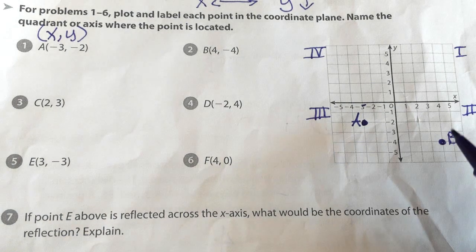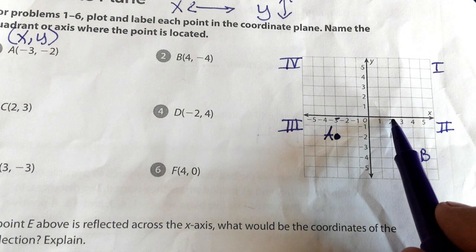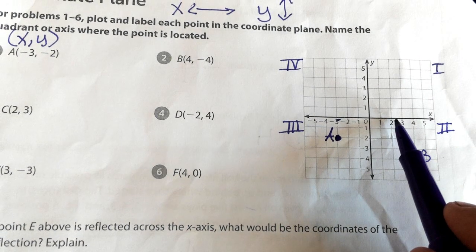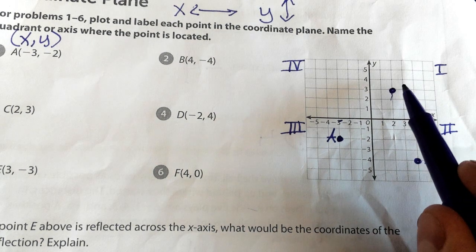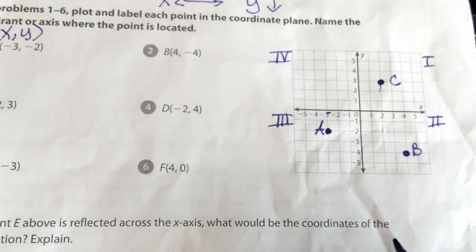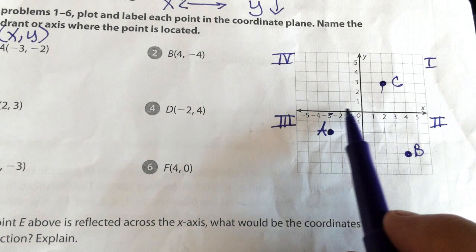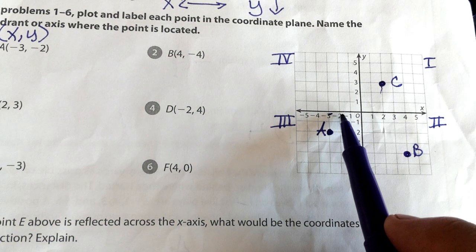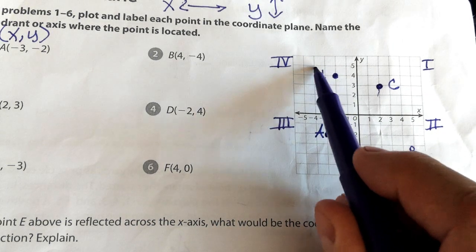For number 3, C is at 2, 3, so on the x we go over to 2 and then up to 3 because it's a positive 3, and then we put our letter C there. Number 4, D is -2, 4, so we're going to go to the left, -2, and then up 4, so D is at this point.